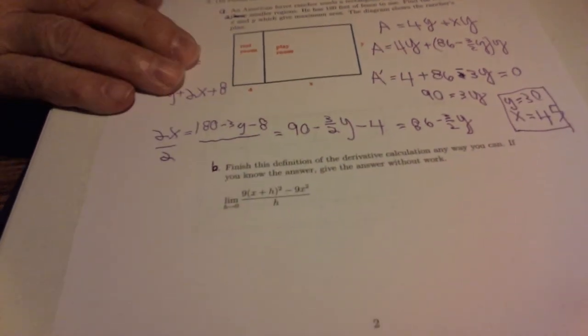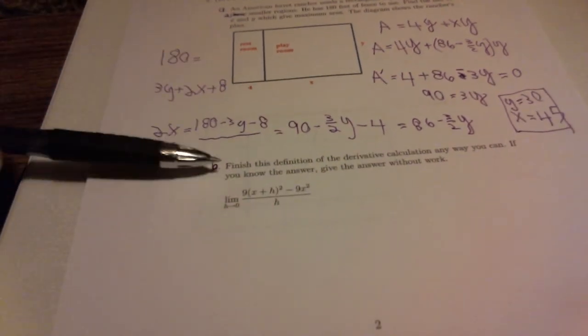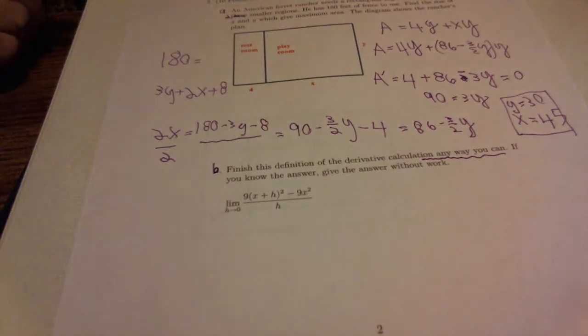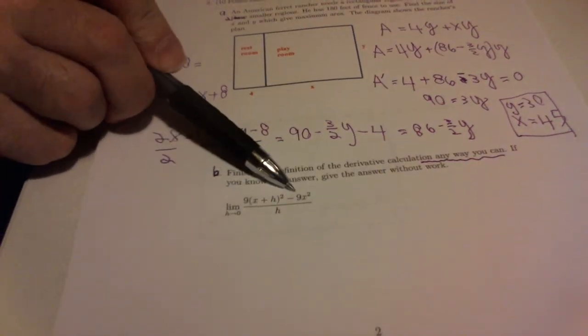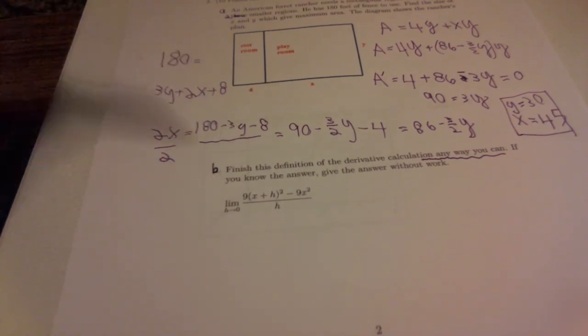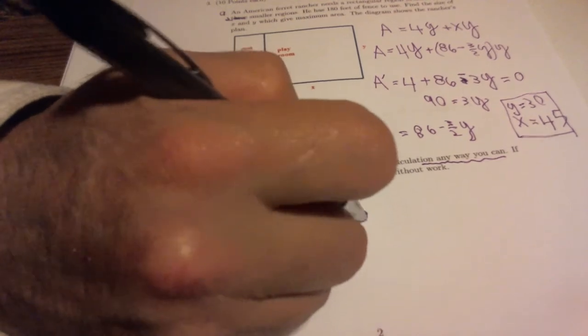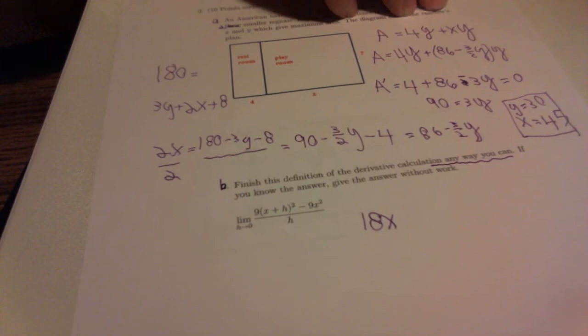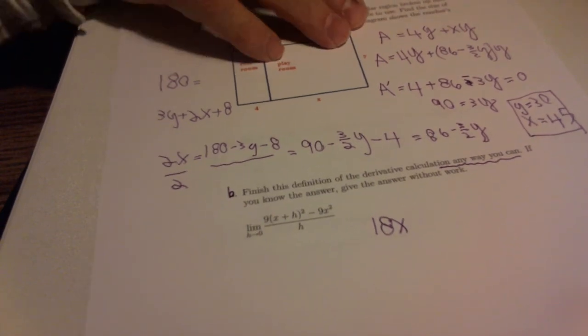Next up, I'm having a great time with this exam. Finish this definition of the derivative any way I can. Well, here's f of x, 9x squared. And this is the definition of the derivative. So this answer is going to be 18x. Next problem. I'm crushing this. This exam's easy.